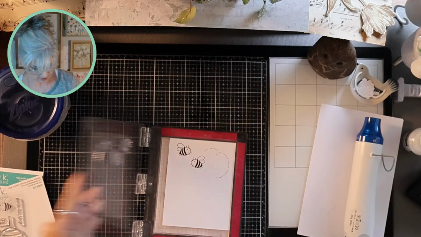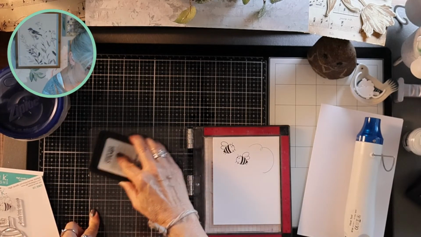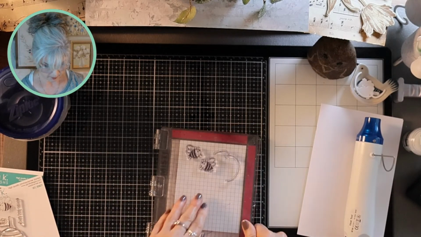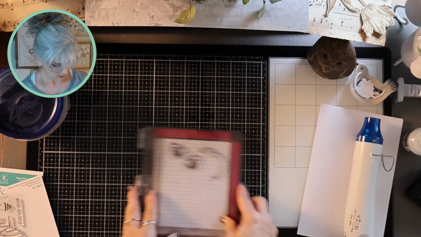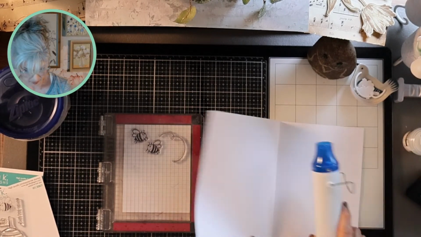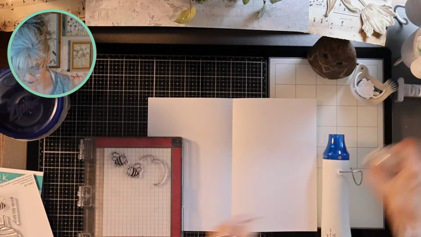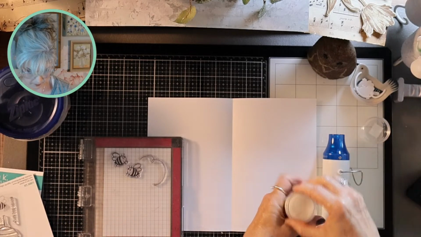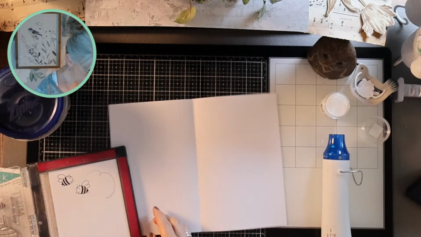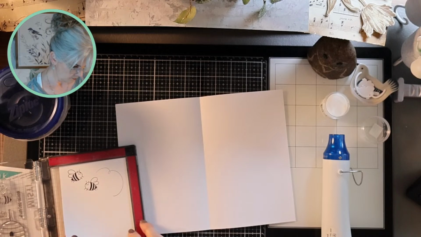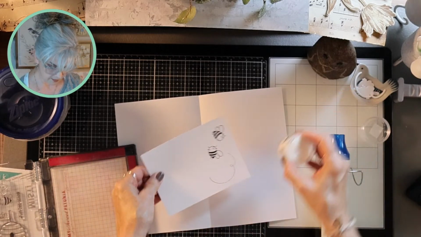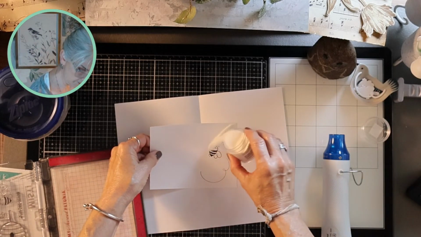Okay, I need to hit that one more time. Okay, let me get set up for the powder. And then we'll just dump the powder on.